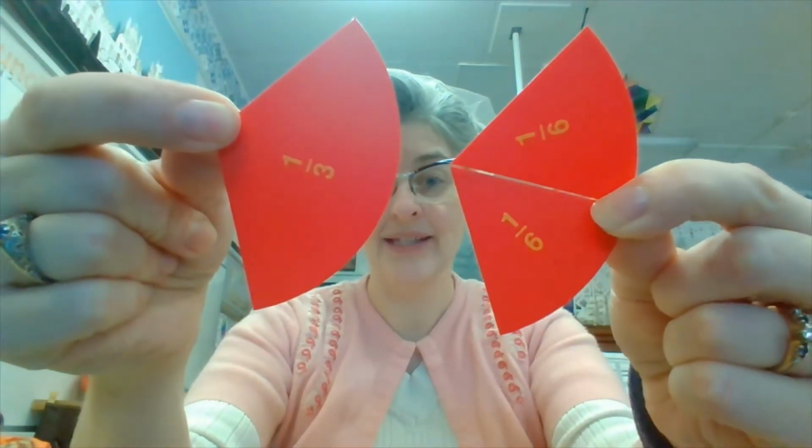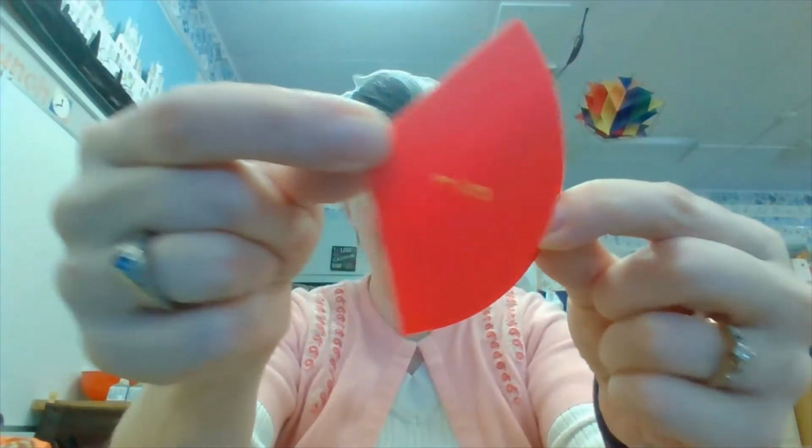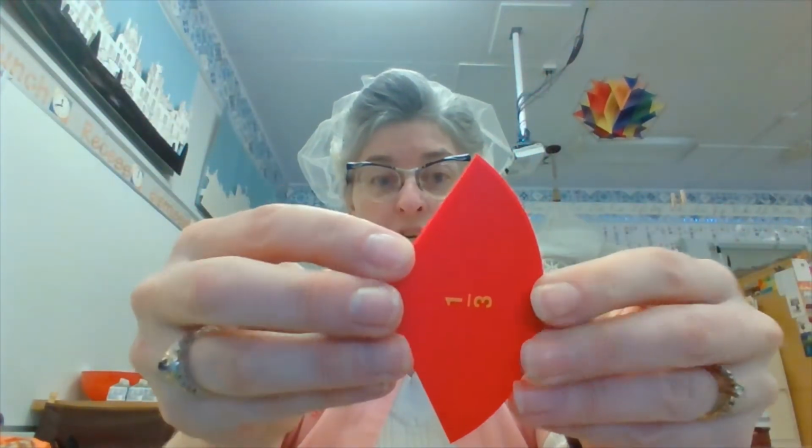Now if I want to get fancy, I can do a little bit of exchanging here, because I see that 2/6 can be exchanged or renamed as 1/3. I can see that these take up the same fraction of the whole.